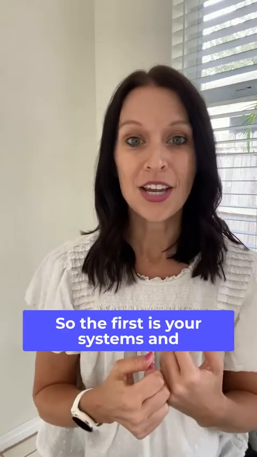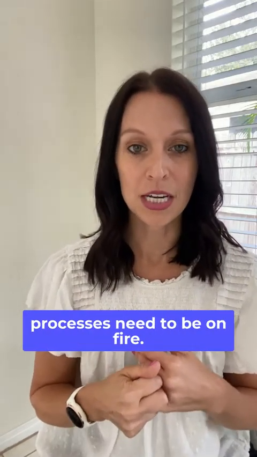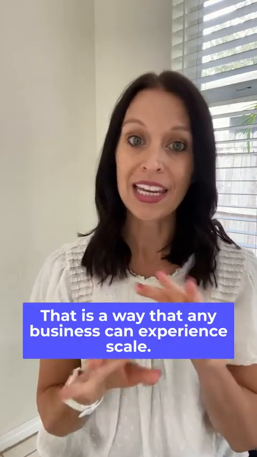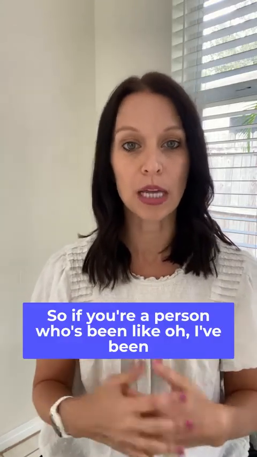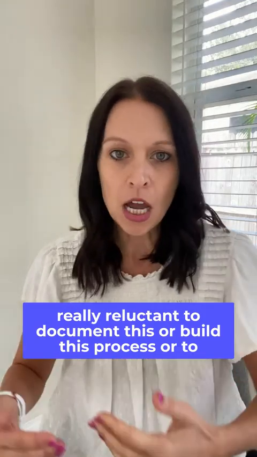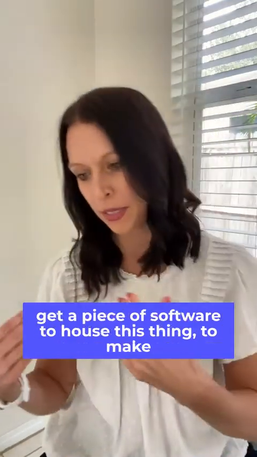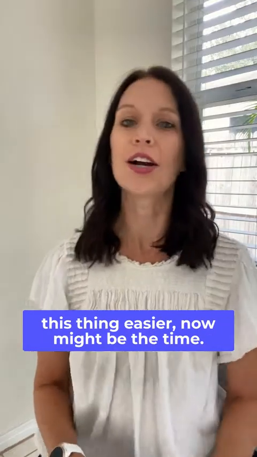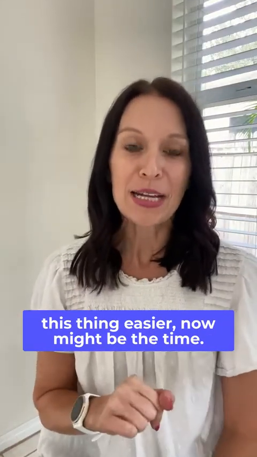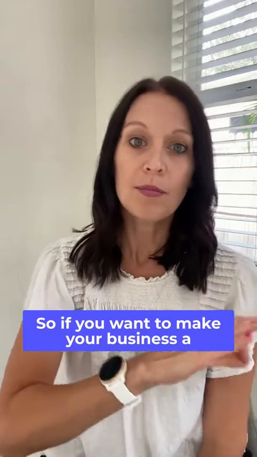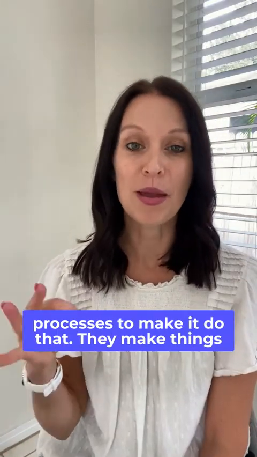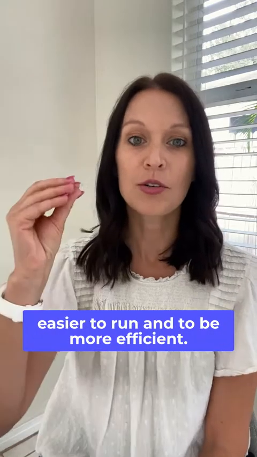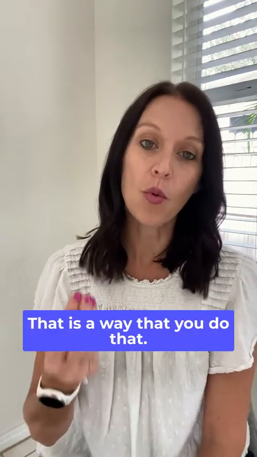So the first is your systems and processes need to be on fire. That is a way that any business can experience scale. So if you've been really reluctant to document this or build this process or to get a piece of software to house this thing, to make this thing easier, now might be the time. If you want to make your business a bit more scalable, you want to have systems and processes to make it do that. They make things easier to run and to be more efficient. That is a way that you do that.